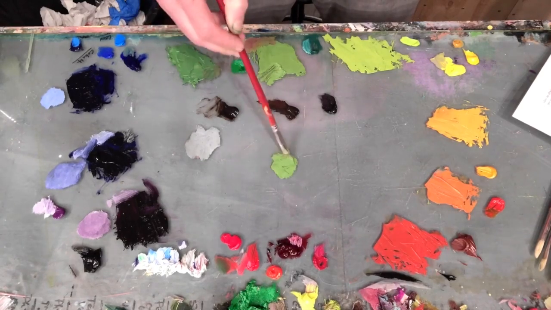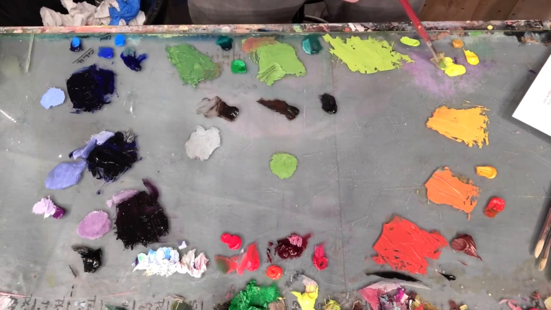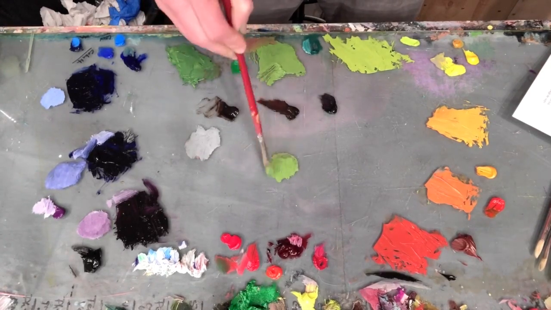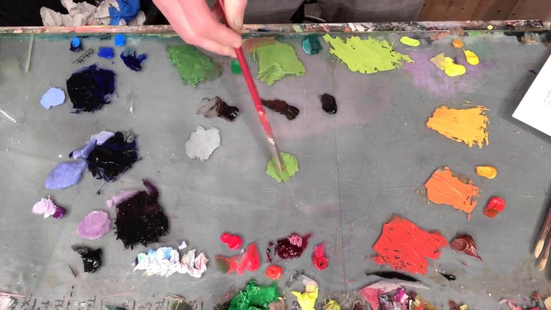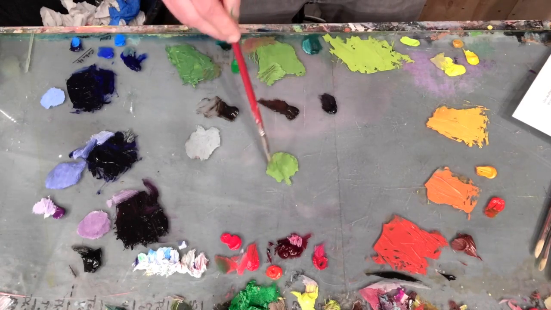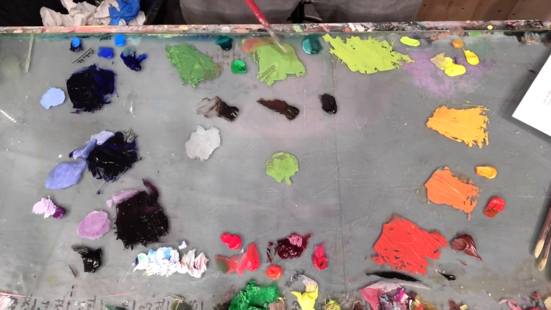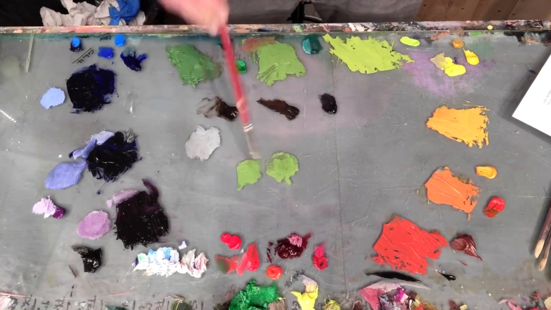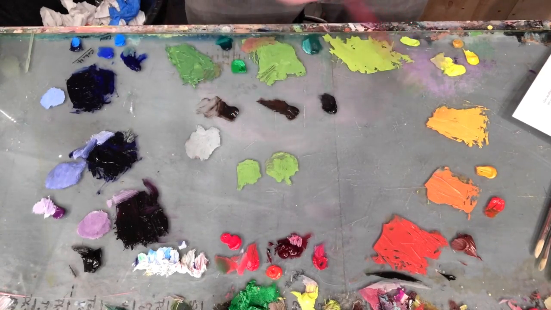Let's just say I mixed this, and I had a little bit more yellow, and I want to take it darker. I just take a little bit of red, so maybe I'll do 2 batches, so you can just see. Limited color, and what I had, a teeny bit of yellow.